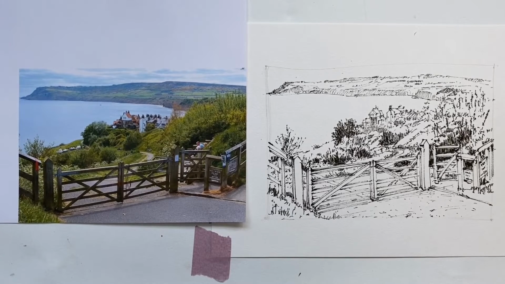So why don't you have a go of this? It's a beautiful scene. And maybe you'll decide to add value to the gates. And so you'll find this reference photo on my channel community page.